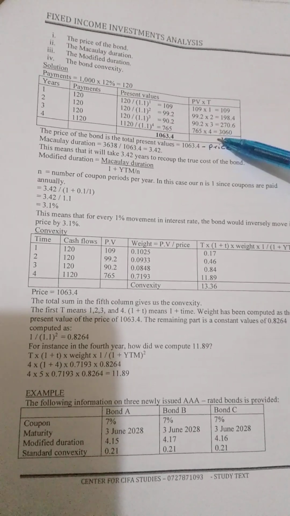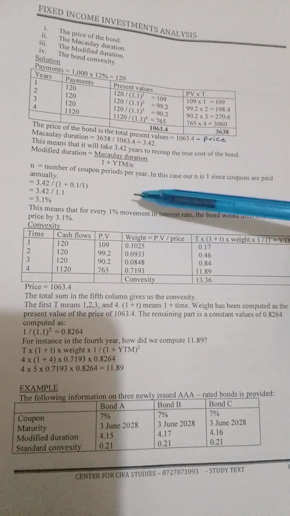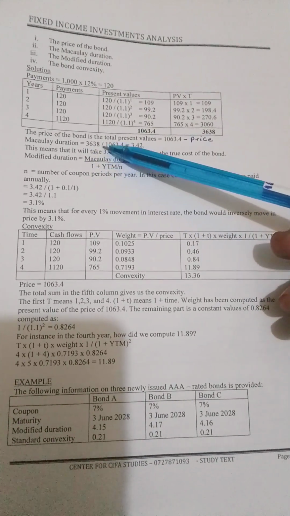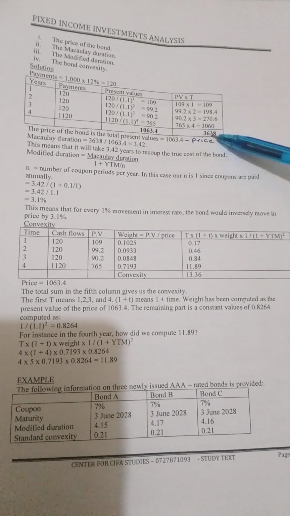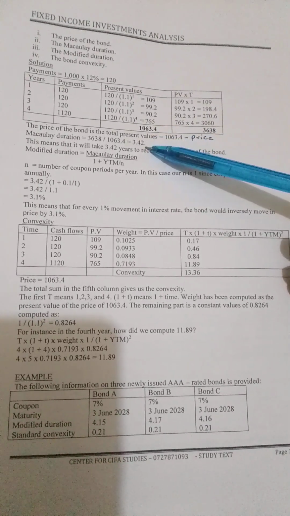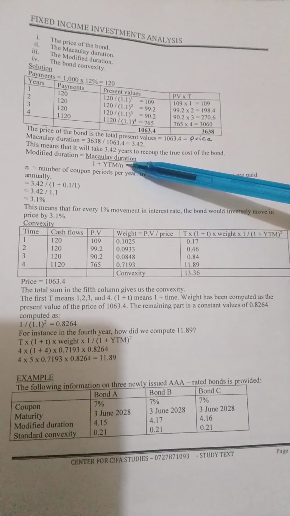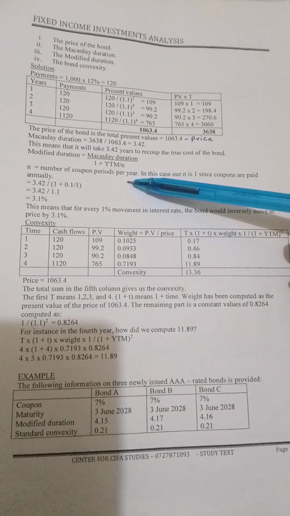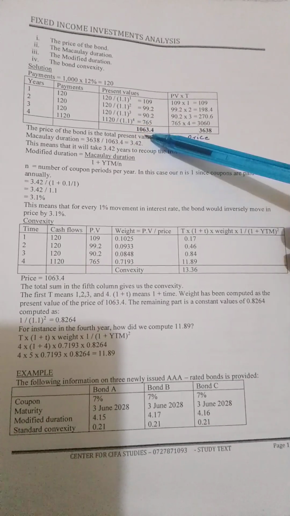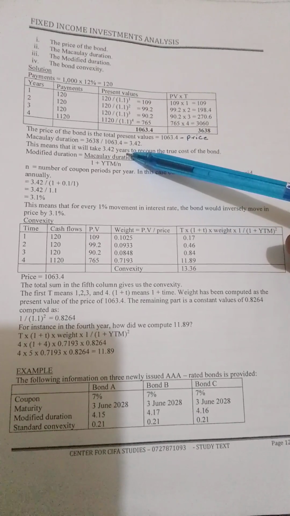3,638. So this number here, you divide by the total present value to get the Macaulay duration. Very simple. 3,638 divided by 1063.4, you get 3.42. This means that it will take 3.42 years to recoup the true cost of the bond. So we have answered number 1. The price of the bond, we have gotten 1063.4. The Macaulay duration, 3.42 years.